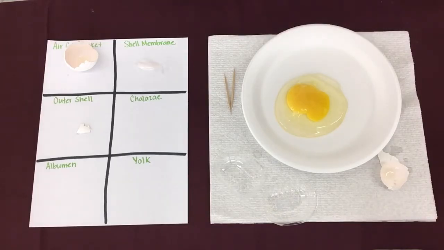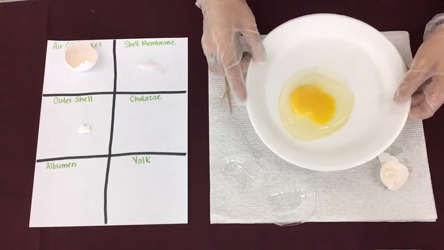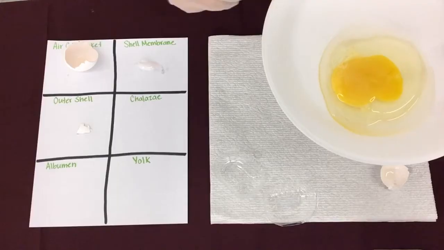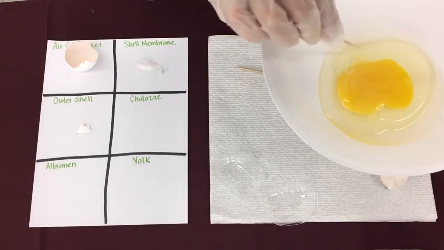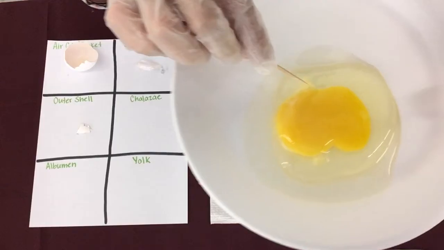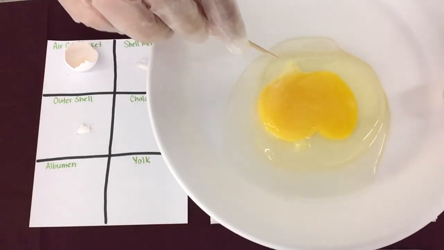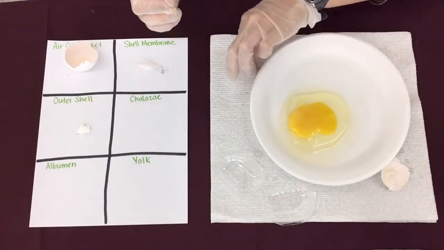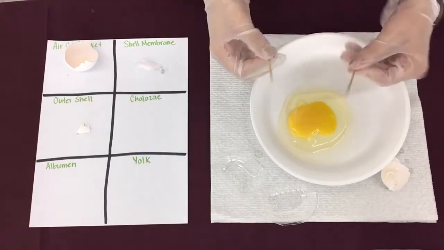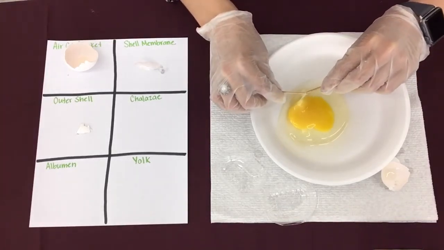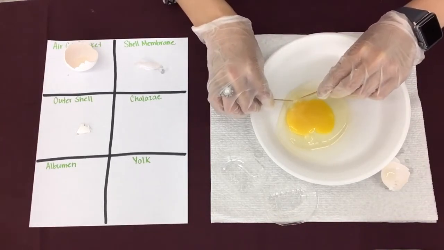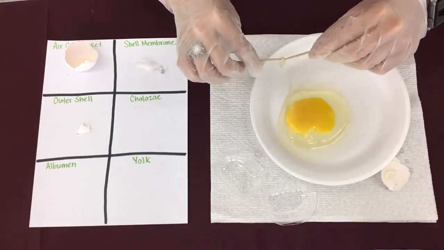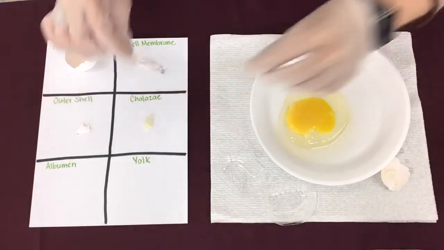So now we're going to talk about the chalazae. Not 100% sure I'm saying that right, but it's this little white spot here on the egg yolk. This is the part of the egg that helps to keep the yolk in place inside of the egg. We can carefully take our 2 toothpicks and try to pull the chalazae off of the yolk. And we can put it in our chart that says chalazae.